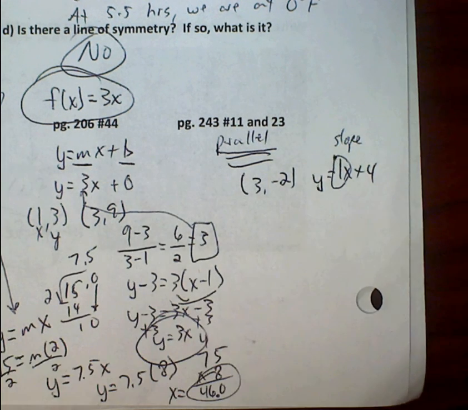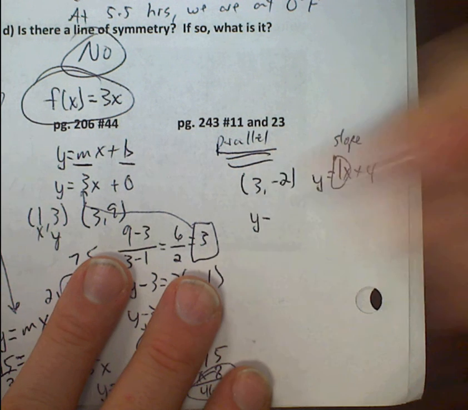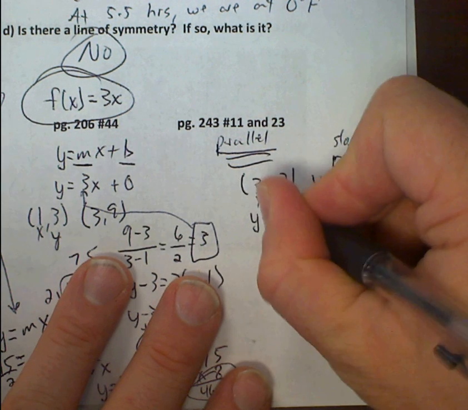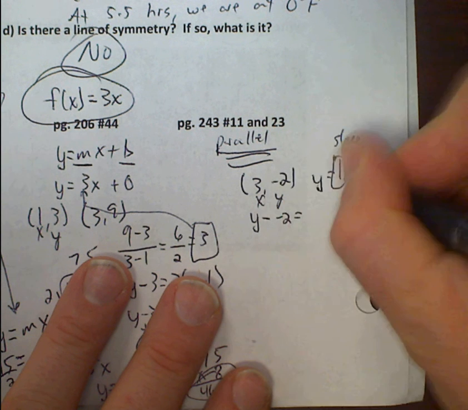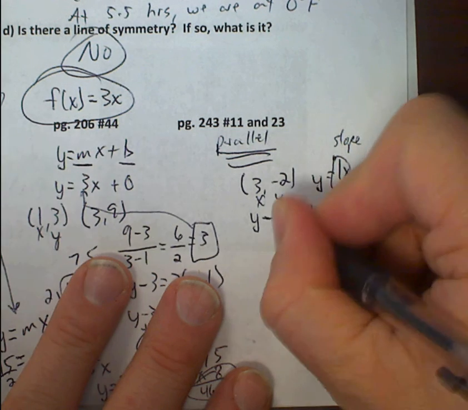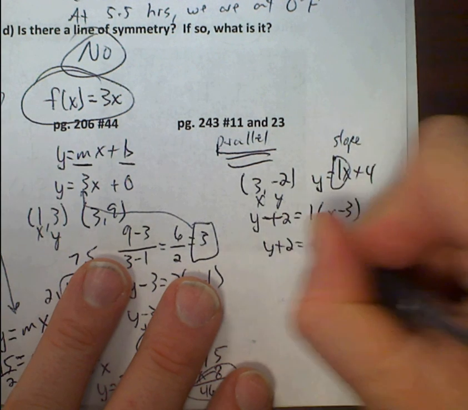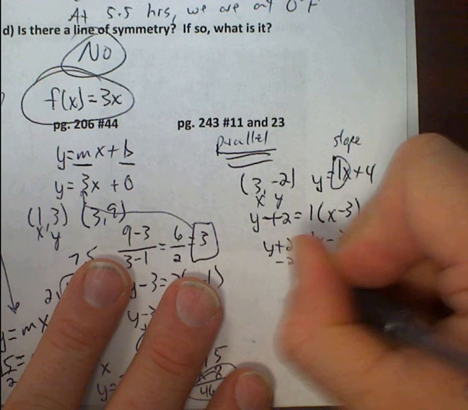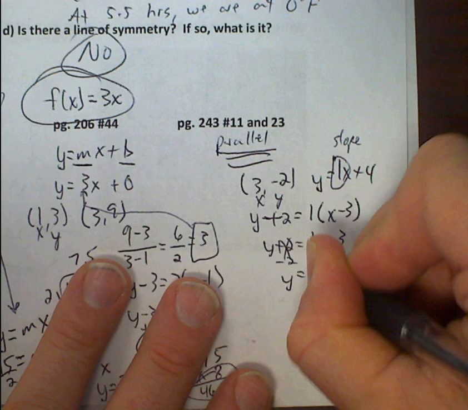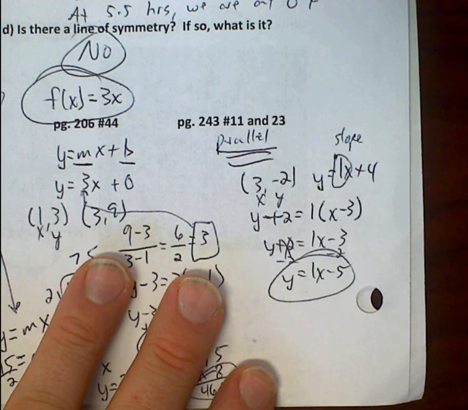Now I could use point slope. Y minus y1, which is negative 2, equals m, which is 1, x minus x1. This becomes plus. If I distribute, I get y plus 2 equals 1x minus 3, minus 2, minus 2, y equals 1x minus 5. That's my equation for parallel.